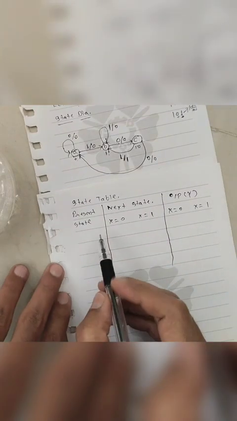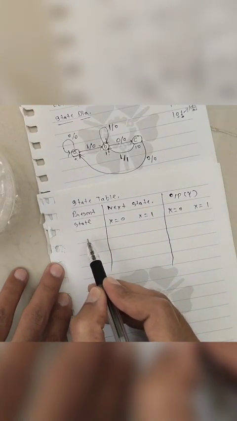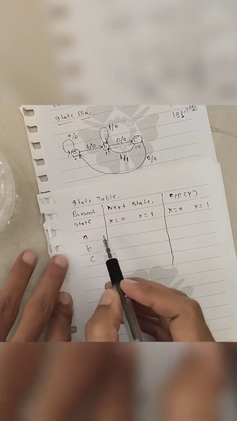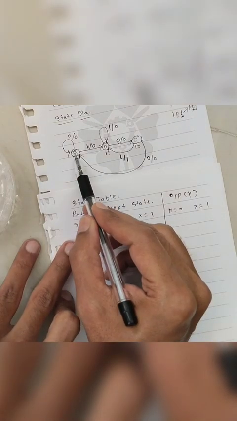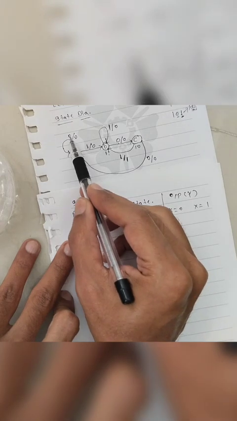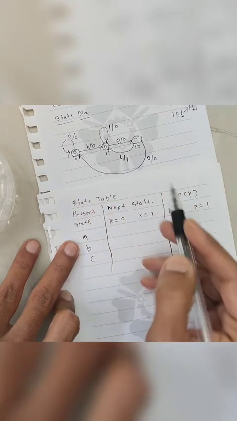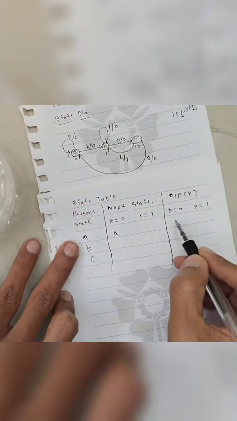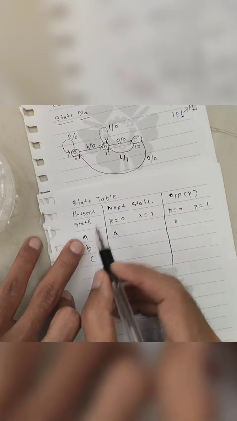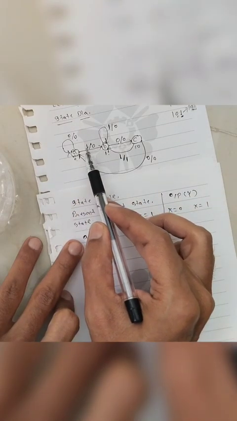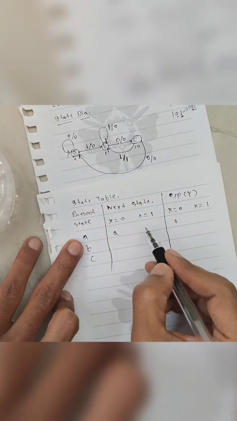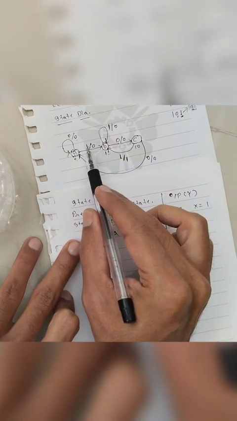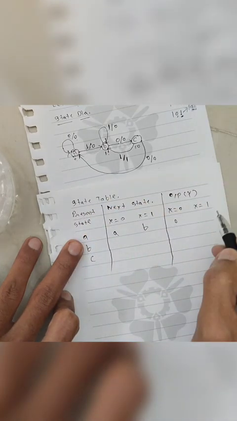Now from the present state, we have considered the three states A, B, C. When A is the present state, when input is 0, what is the next state? A. And if input is 0, output is also 0. When A is the present state, when input is 1, what is the next state? B. And if the input is 1, then output is 0.